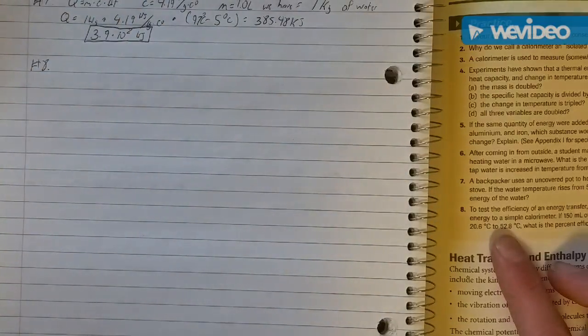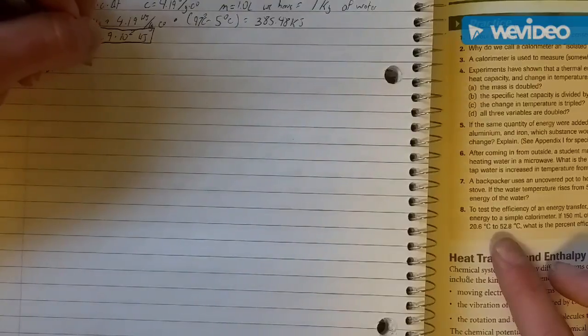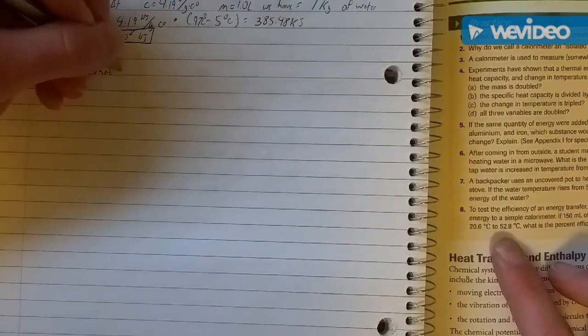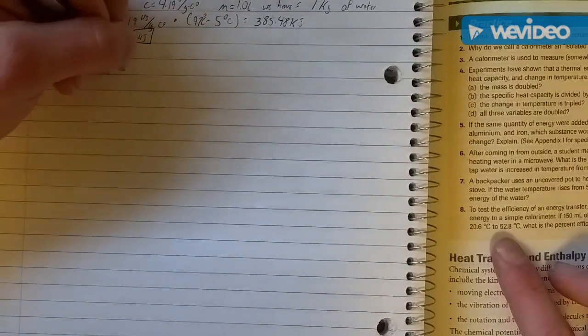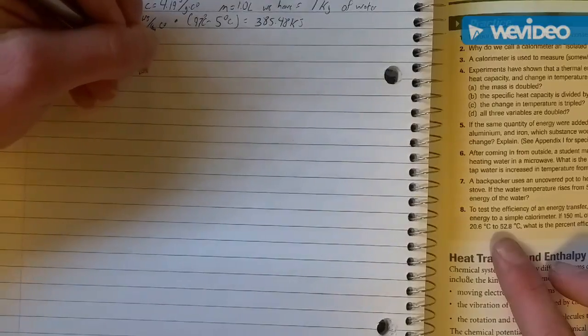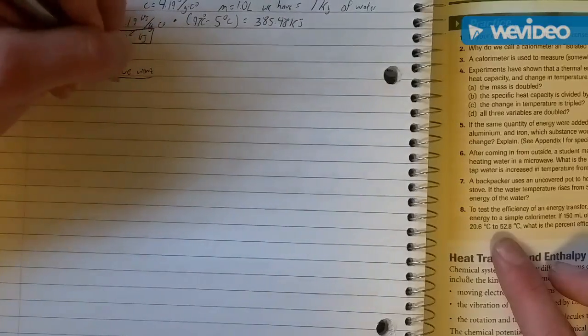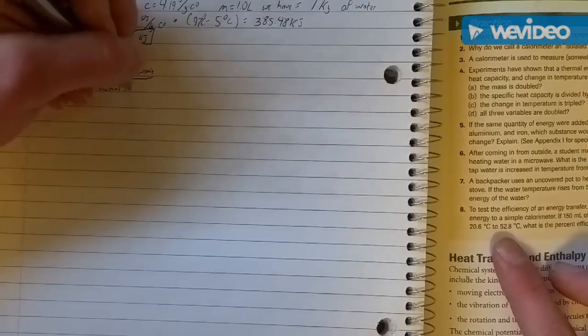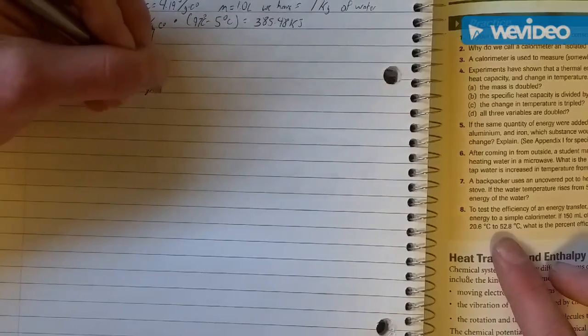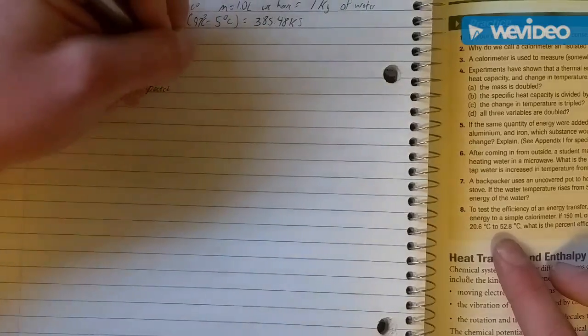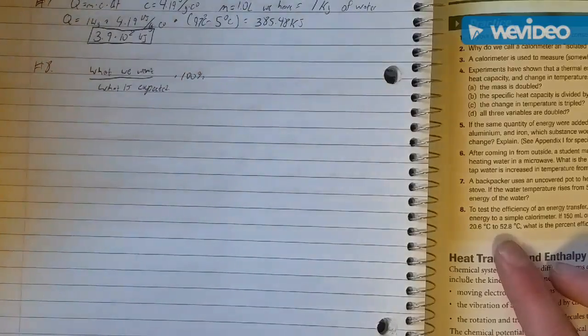So, this one's kind of different, talking about efficiency, which we know is what we get, or what we want, over what is expected, times 100%.